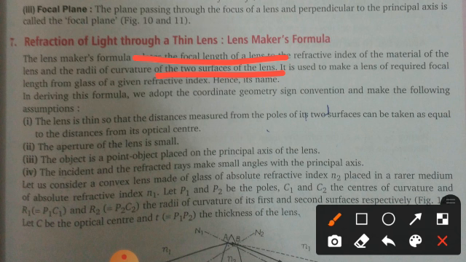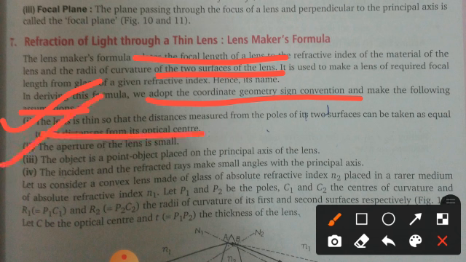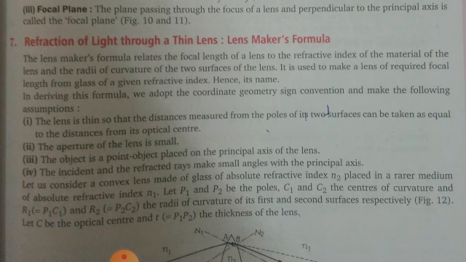In deriving this formula, we adopt the coordinate geometry sign convention and make the following assumptions. The first one: the lens is thin, so that the distance measured from the pole of its two surfaces can be taken as equal to the distance from its optical center. The second one: the aperture of the lens should be small. The third one: the object is a point object placed on the principal axis of the lens. The fourth one: the incident and the refracted rays make a small angle with the principal axis.